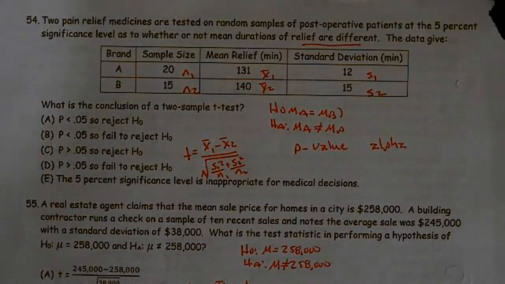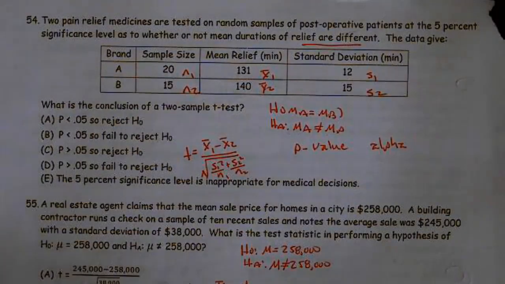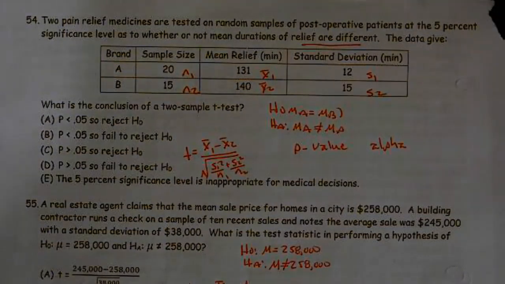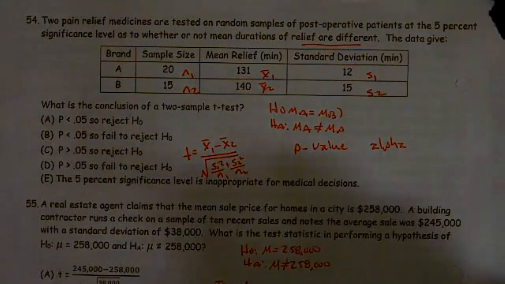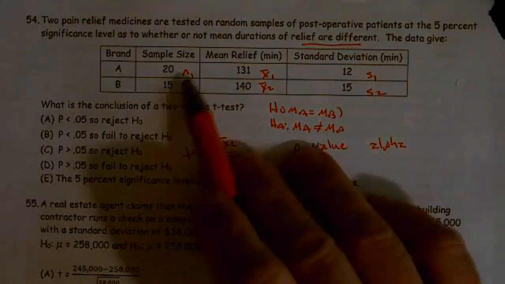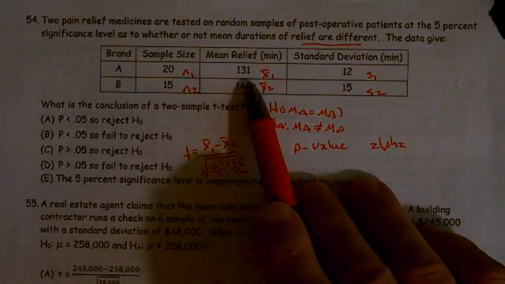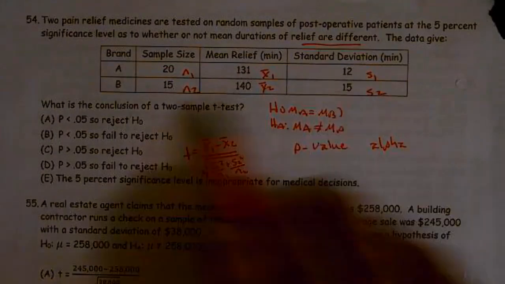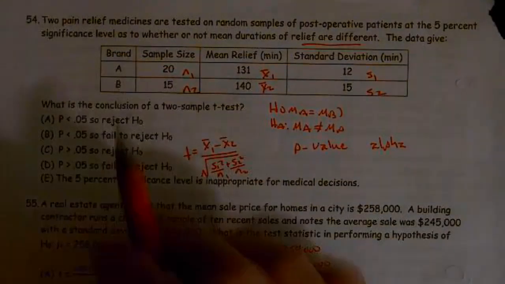Two pain relief medicines are tested on random samples of post operative patients at the 5% significance level. So they're telling us our alpha level is 0.05. I need to slip my glasses on, as to whether or not the mean duration of relief are different. So we're looking to see if there's a difference. The data are given below. So we have sample size, mean relief, and standard deviation for both of them, and we have two different groups.